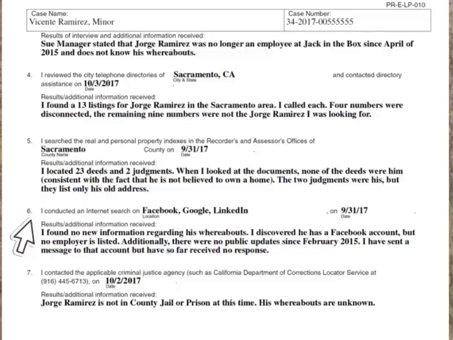Write down the name of the websites that you used where it says location, and then the date that you did your search. After that, indicate what results you found. When doing this search, try to imagine the steps you would take trying to find a long-lost classmate or friend.